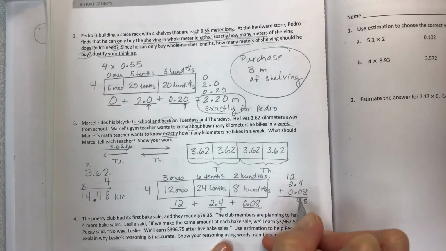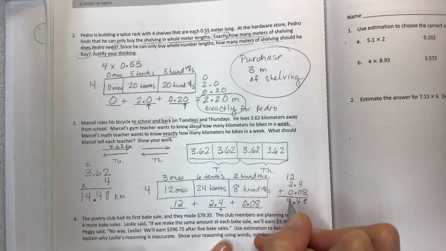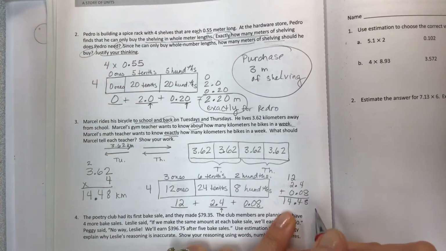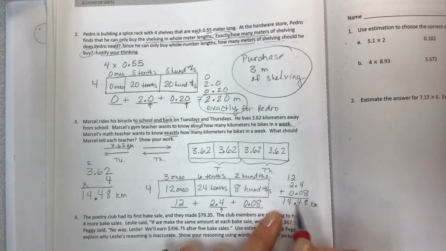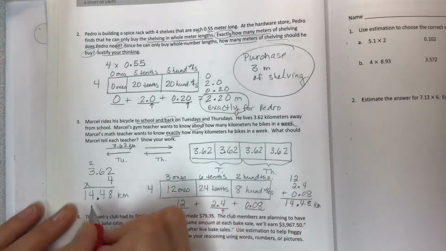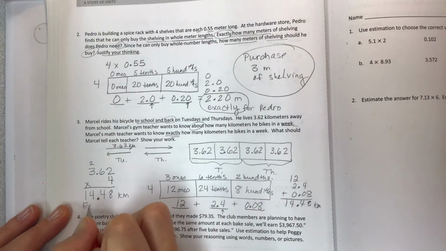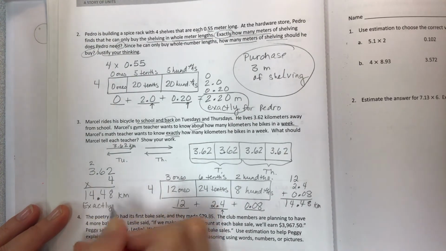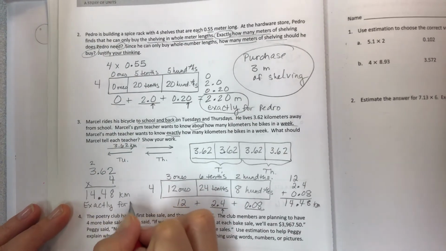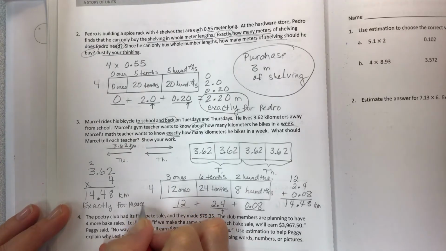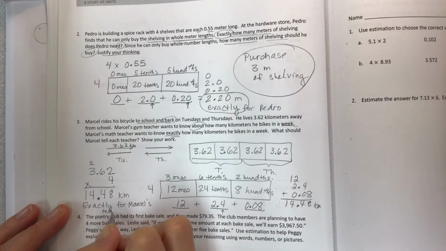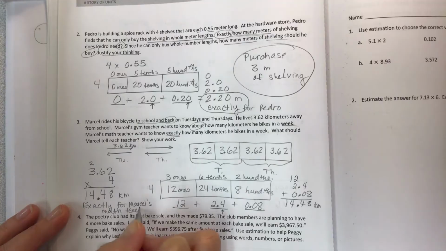And we end up with 14 and 48 hundredths kilometers. So that's exactly how far he bikes, for Marcel's math teacher.